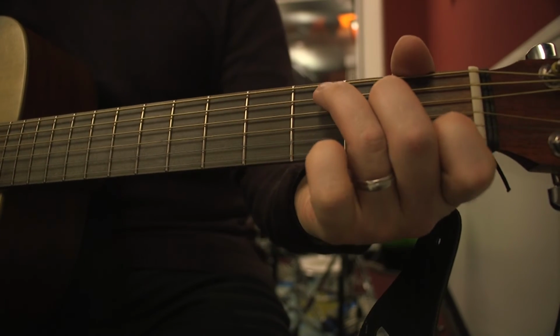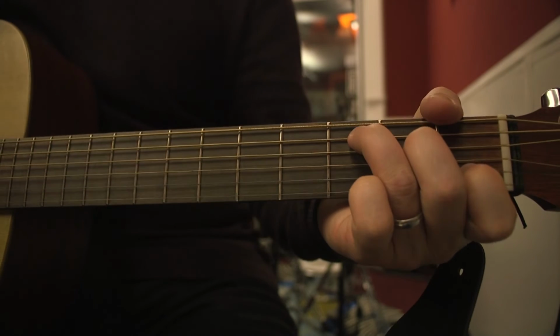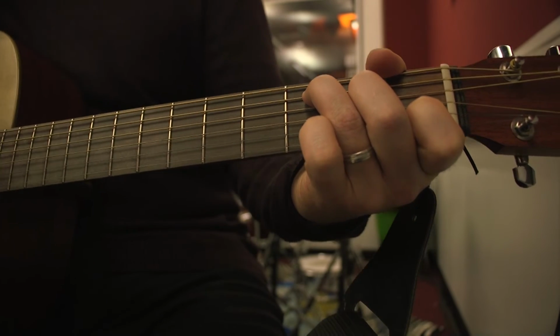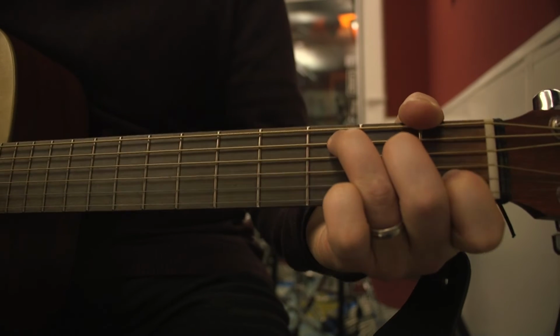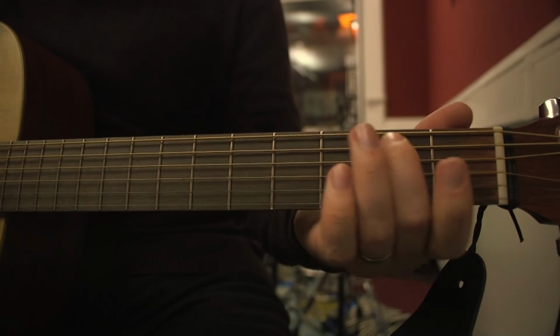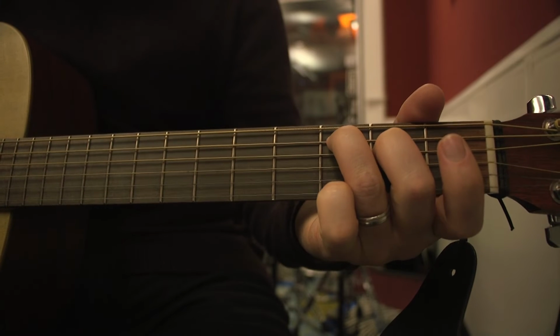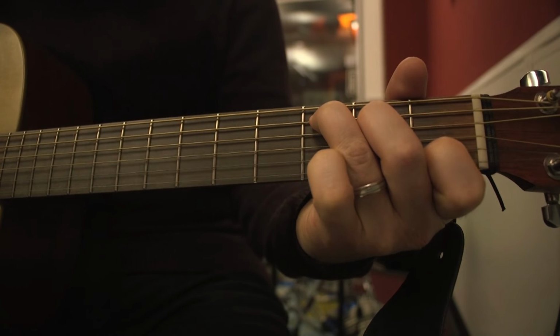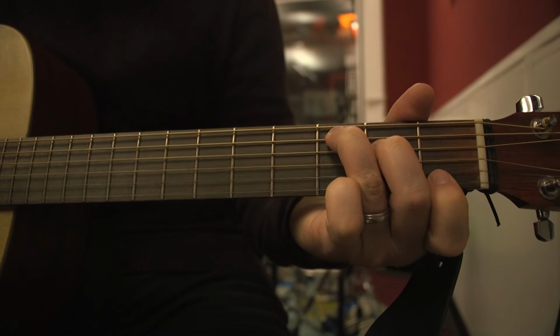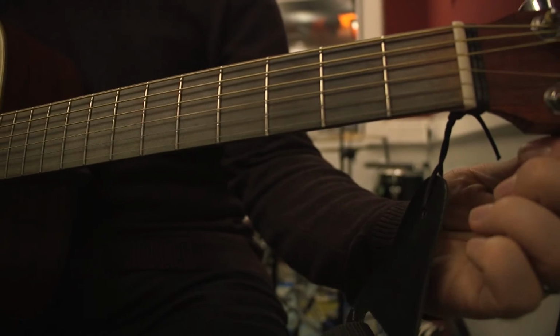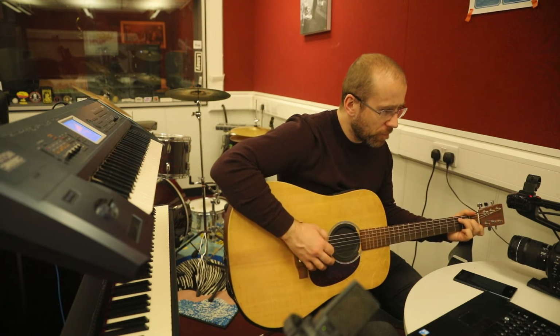And now C major. A lot of people struggle with C major, and when you're starting out it can be quite a stretch, it can be quite difficult to get your fingers in the right place. So let's have a look at it. So you've got the A string, fret 3, the D string, fret 2, and then down on the B string, fret 1. So your C major shape.